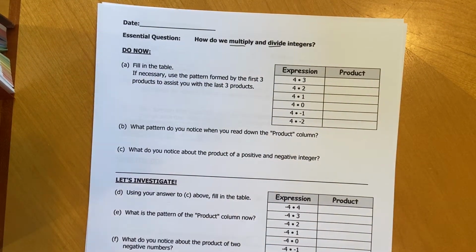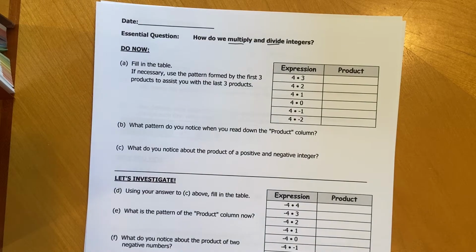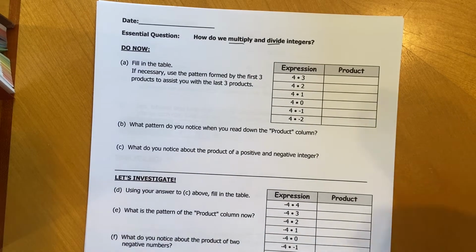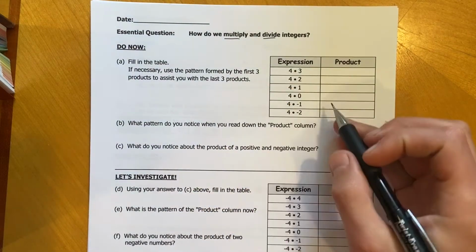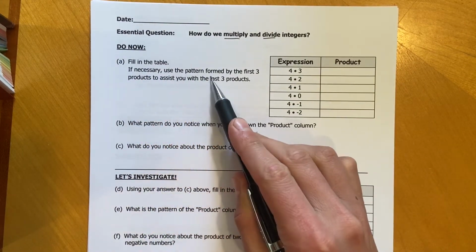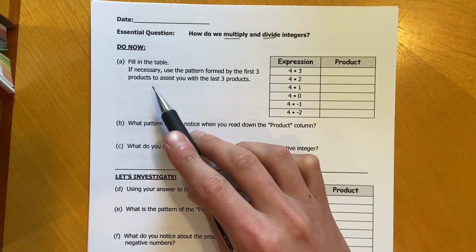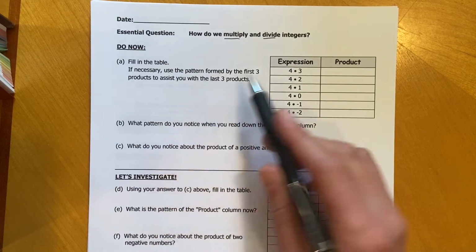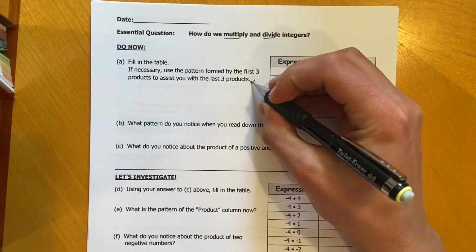All right, if you want to pause to give the do now a chance, now would be the time to do so. I'm going to go over it. So this question is asking you to fill in the table to the right here. And it says, if necessary, use the pattern formed by the first three products to assist you with the last three. That's going to be really important here.